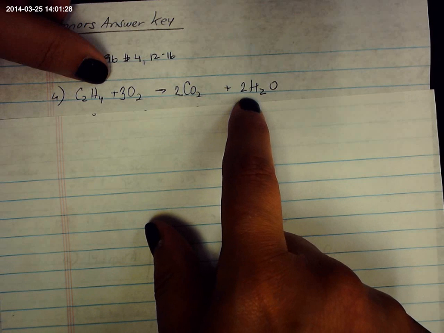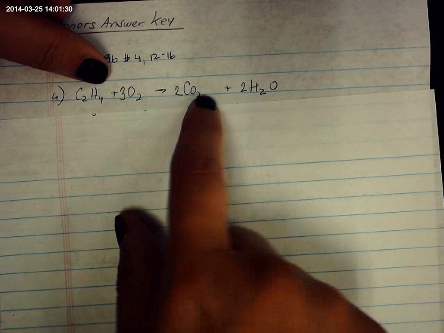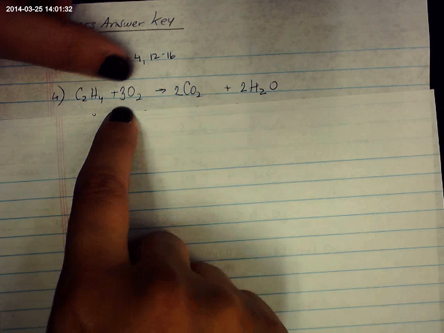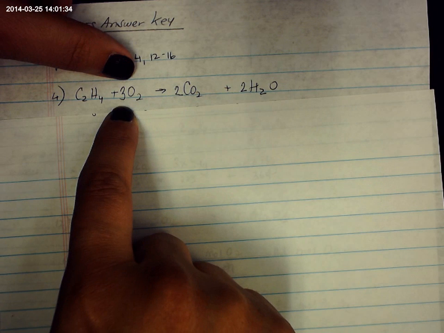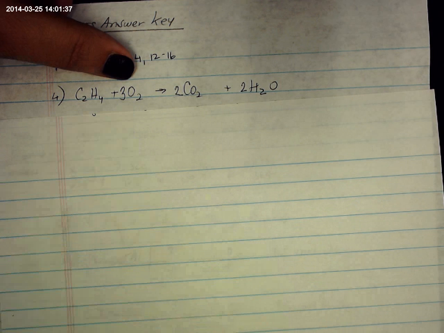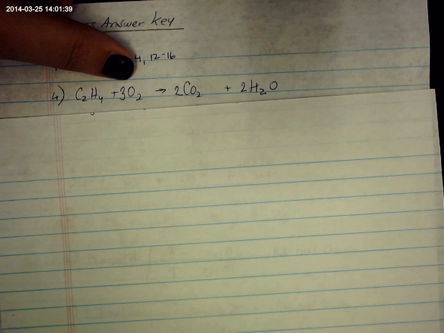And then if you tally up the number of oxygens on the right-hand side, it's 4 plus 2 or 6. So to get the same number of oxygens on the left, you put a 3 in front of the O2. The question then goes on to ask me to interpret the balanced equation in terms of relative numbers of moles, volumes of gas at STP, and masses of reactants and products.